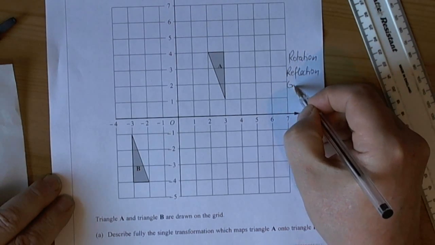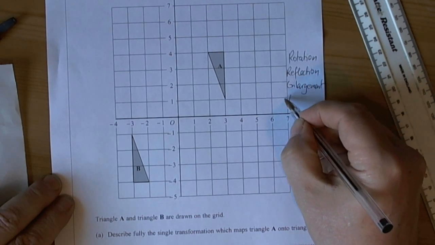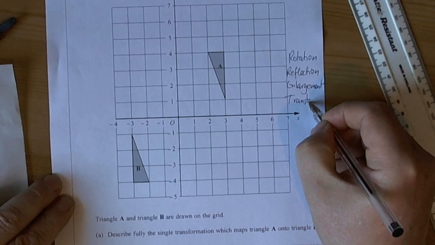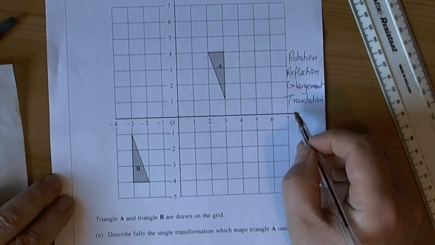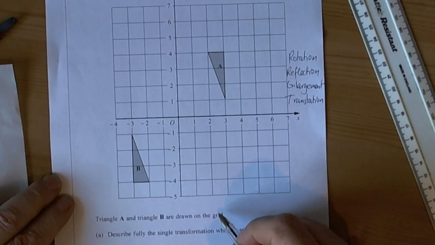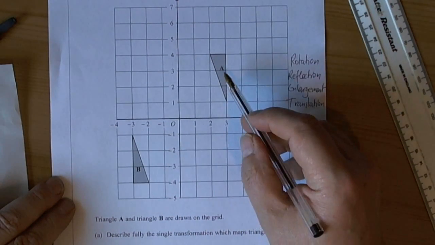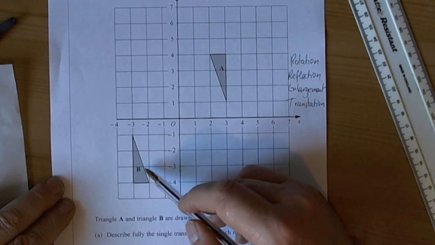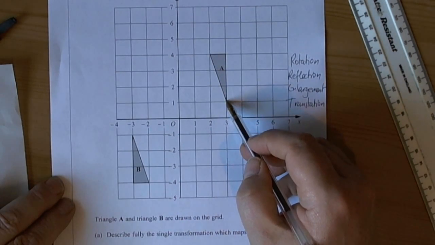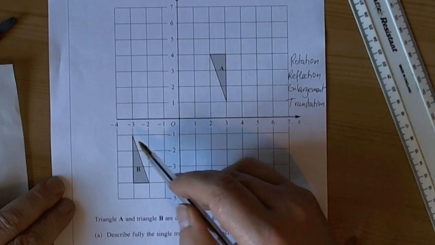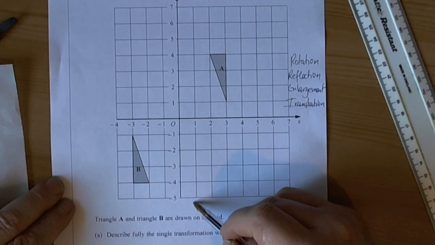reflection, enlargement and translation. So when it says describe fully, one of those words needs to be used and then its associated parts. So we look at the 2 triangles and we can see straight away that it's not a translation, because the 2 shapes will be pointing in exactly the same direction. So this bottom corner here will be pointing upwards like here. So that's not going to work. So a translation doesn't work for this one.